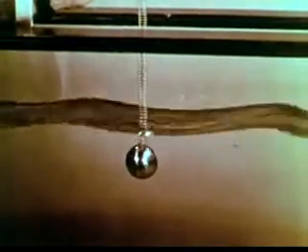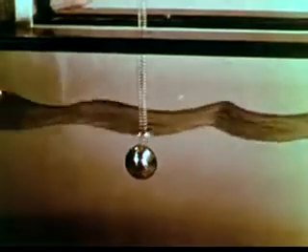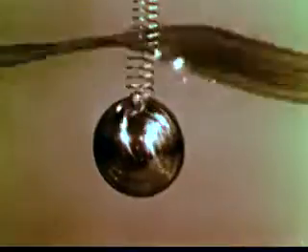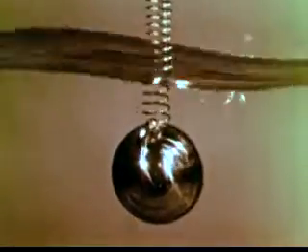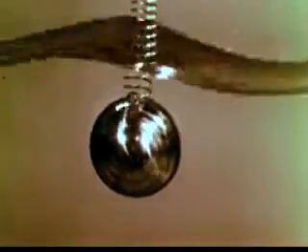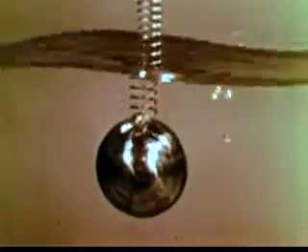If the frequency does not match, then, although the waves push the sphere around, we don't get the same sort of strong interaction. There is little absorption of energy by the sphere and spring from the waves going over it in the water.